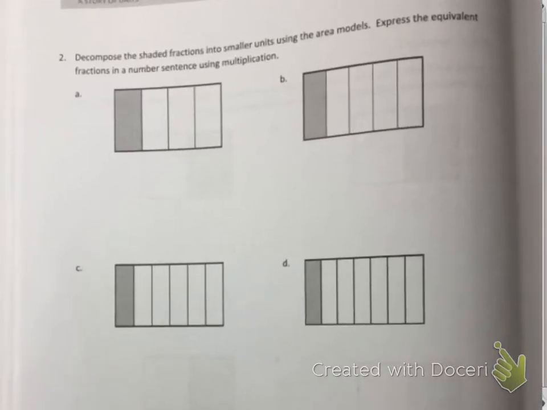And we need to decompose them, meaning just break them up into smaller units, right? Give out smaller portions of that Kit Kat bar or that Snickers bar. And we're going to express the equivalent fractions in a number sense using multiplication. So this is rather simple for us to do today. So I'm going to work with A and B for you. I want you to finish C and D on your own.